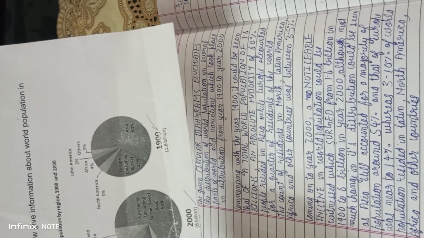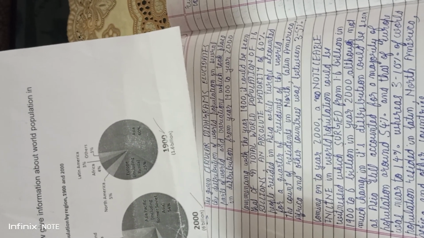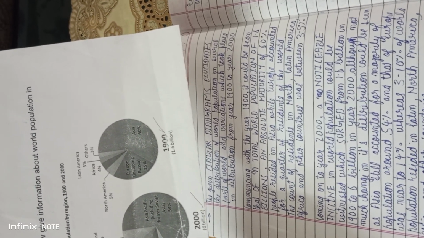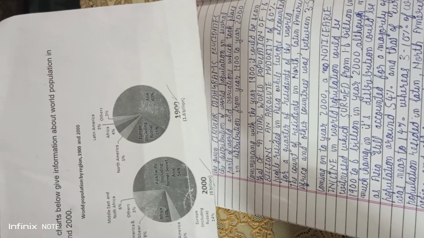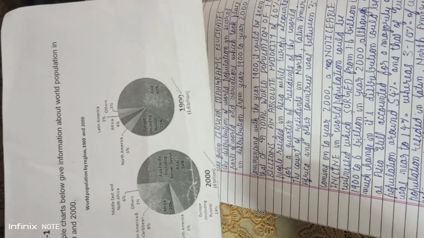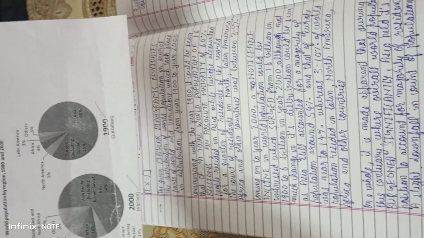Like what you can see is 60% maximum living in Asia, 25% living in Europe, and the remaining countries I have clubbed, because it's a lot of information and you will exceed your word limit if you go after explaining each and everything. So the first body paragraph I've explained in this way.